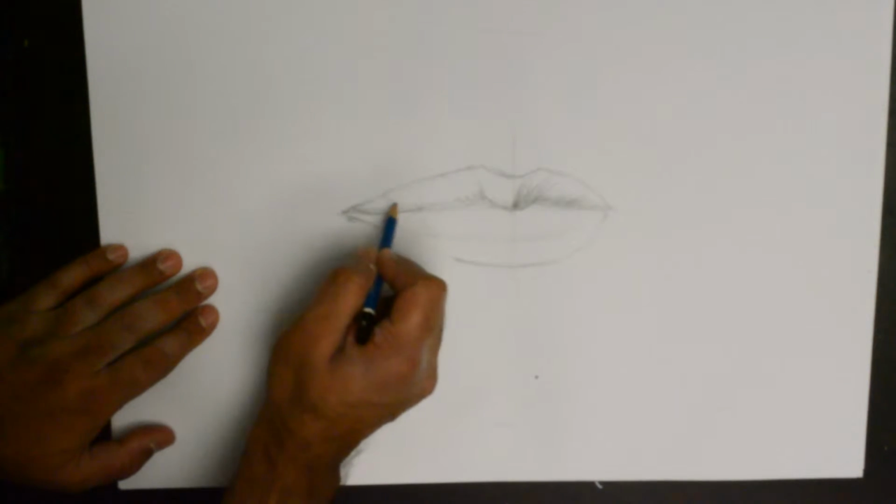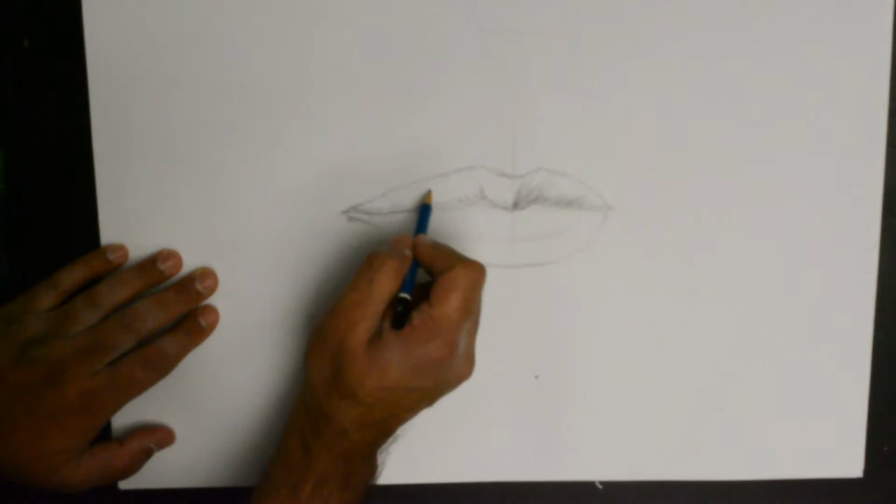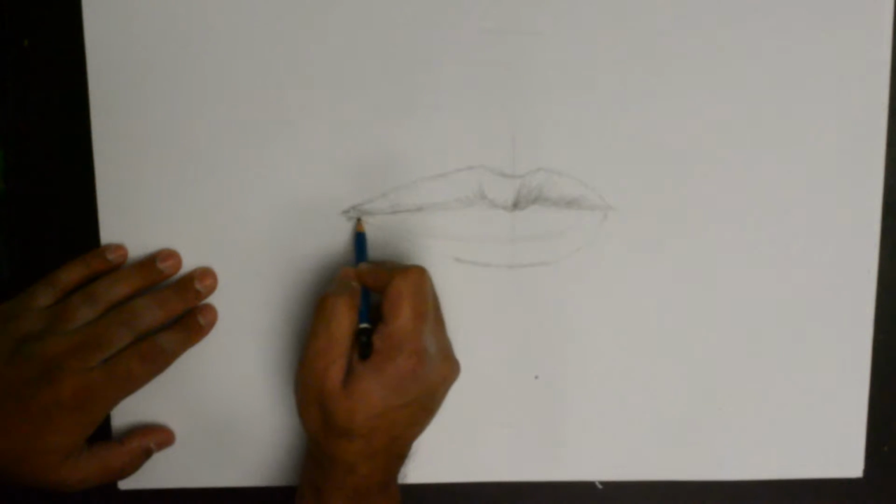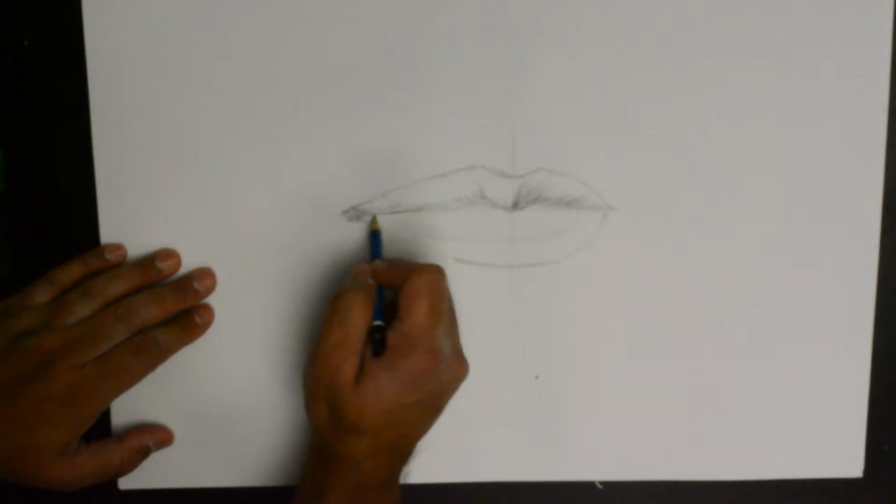Usually I would like to match it up to certain lines in between, but not right here, not necessarily in any case.